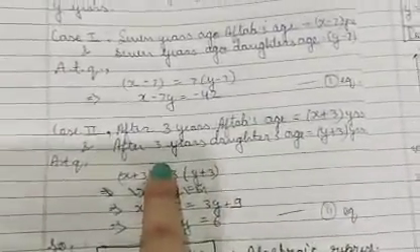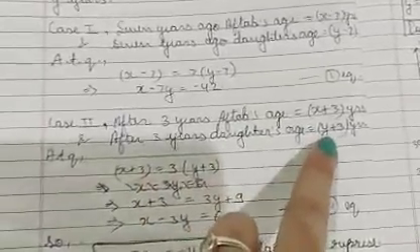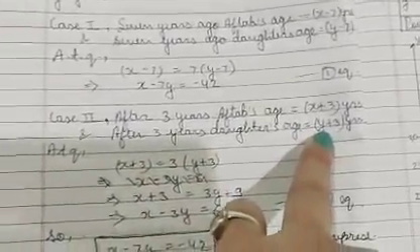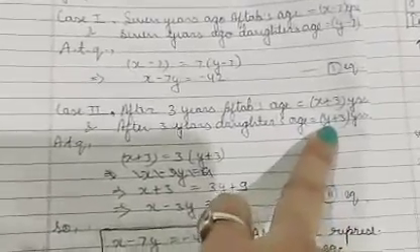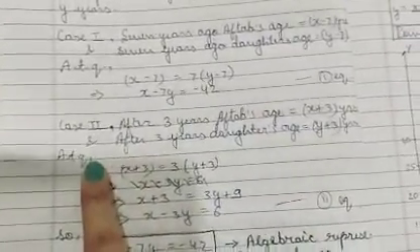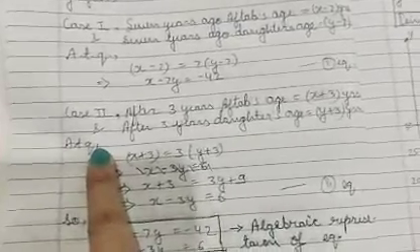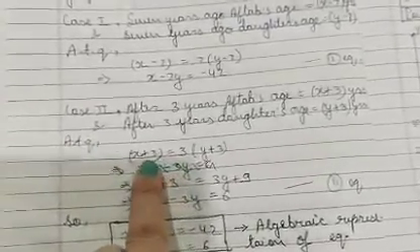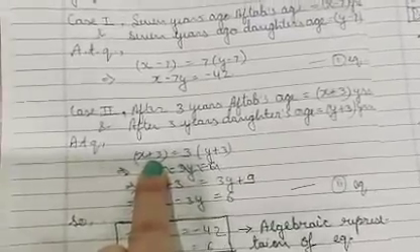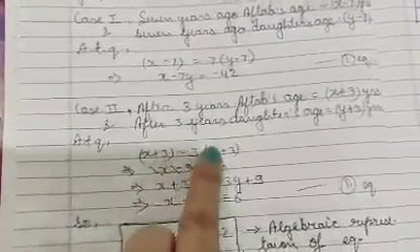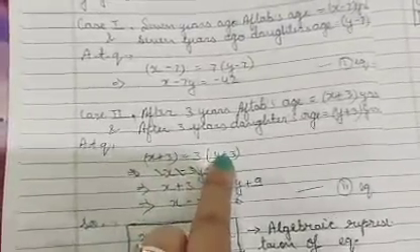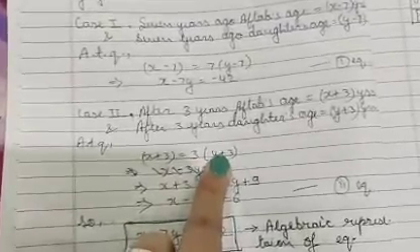And similarly, after 3 years his daughter's age will be y plus 3, as her present age is y years.